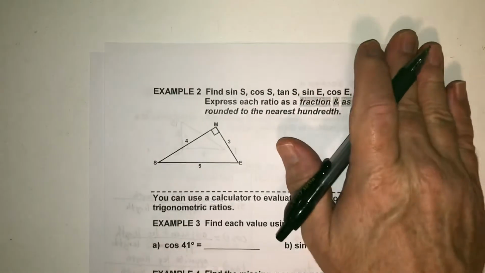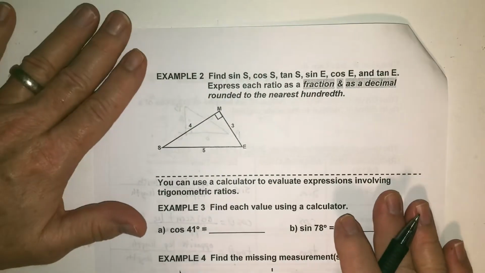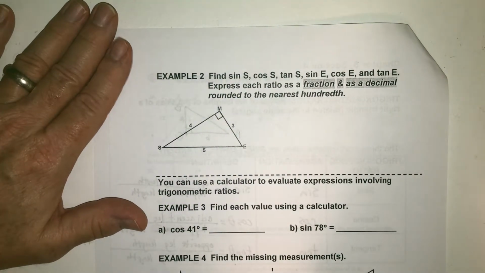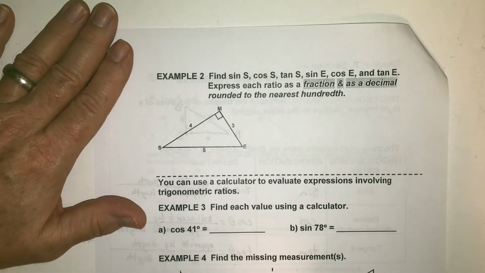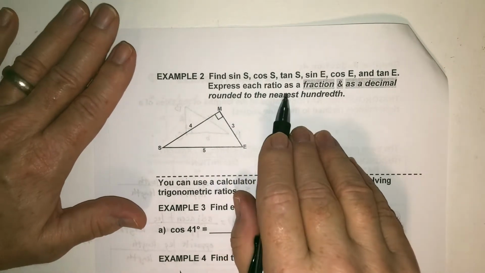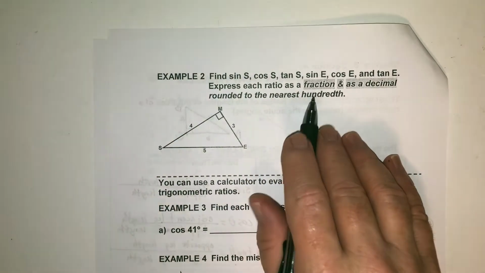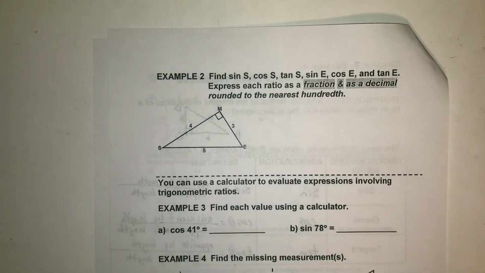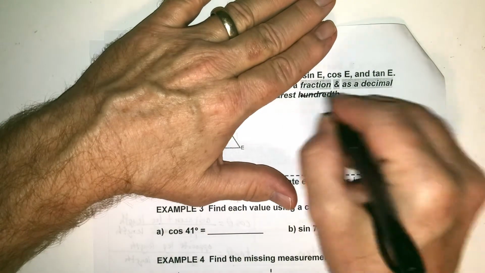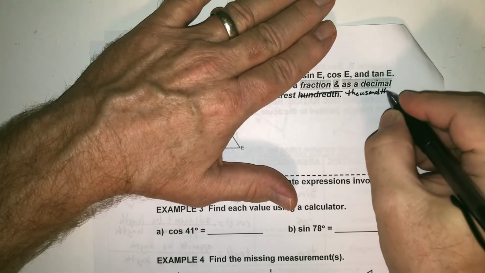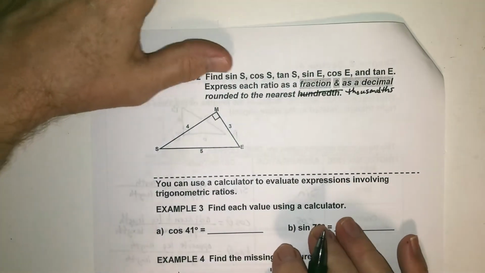All right. Example number 2 says, find the sine of angle S, the cosine of angle S, the tangent of angle S, the sine of angle E, the cosine of angle E, and the tangent of angle E. Express each ratio as a fraction and as a decimal rounded to the nearest, let's see, do we want to do hundreds or thousands? Let's do thousands, okay? So we're going to change that to thousandths. And we'll start with angle S.